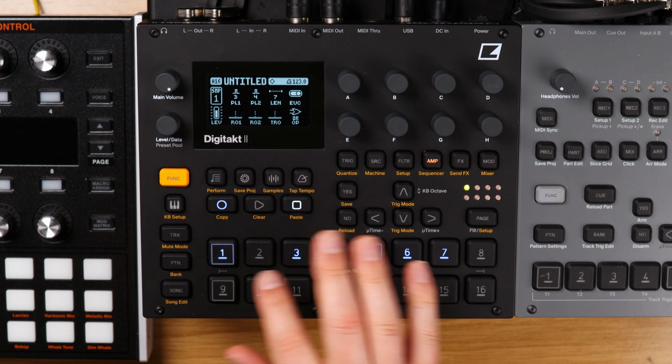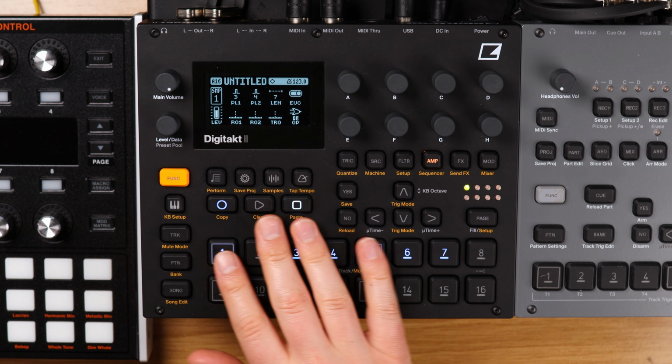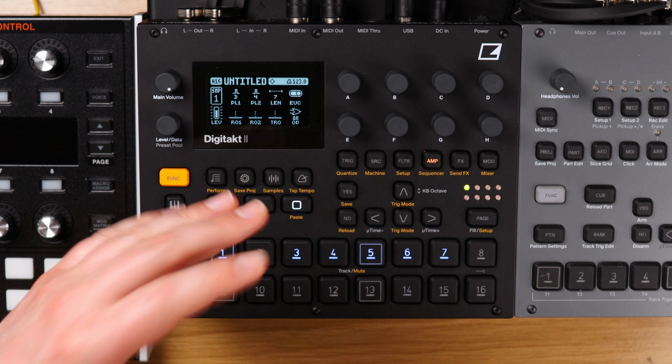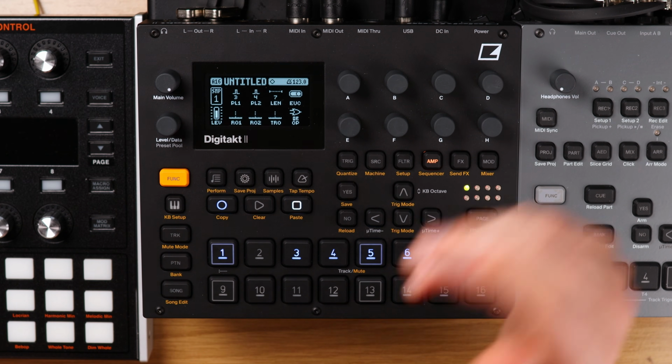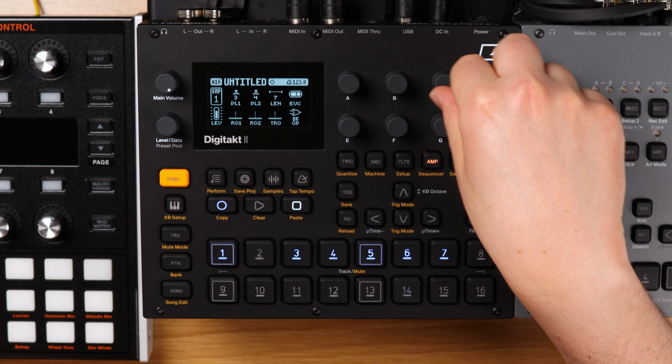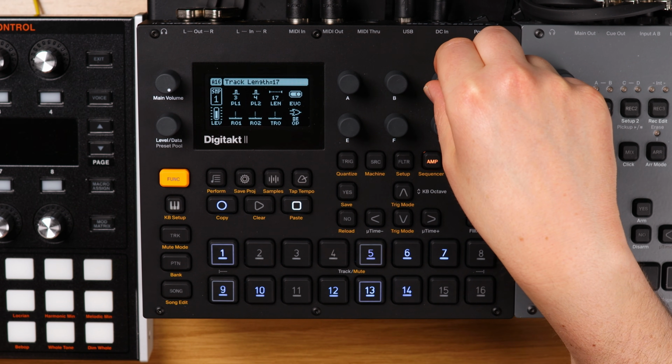It's also worth noting that you can put Euclidean generator on all of the tracks, and once you start to do that and play around with them individually, you can come up with some really nice combinations where they all interact with each other, and we'll do a little bit of that in a second. So let's just put that back to 16.